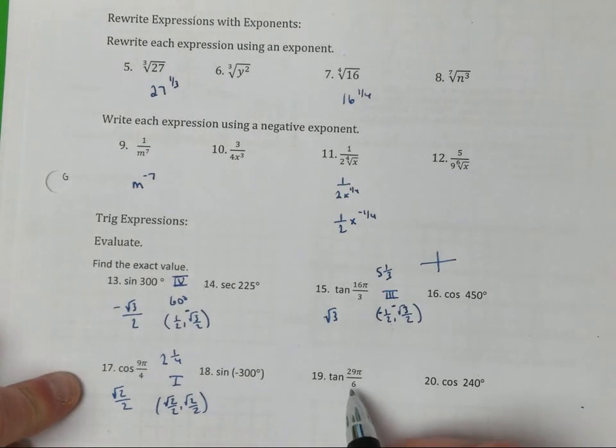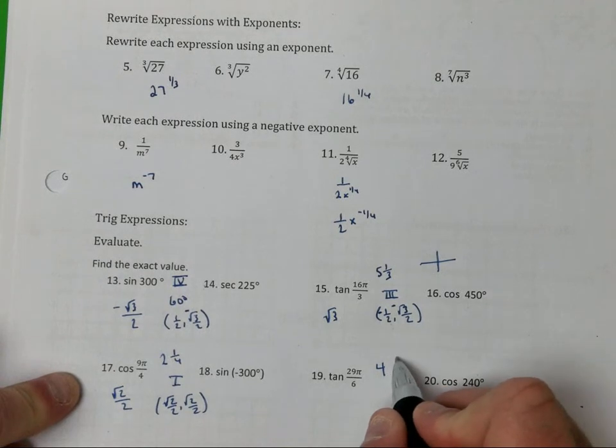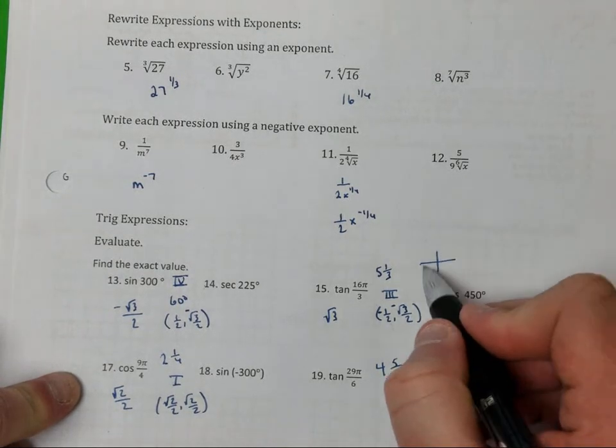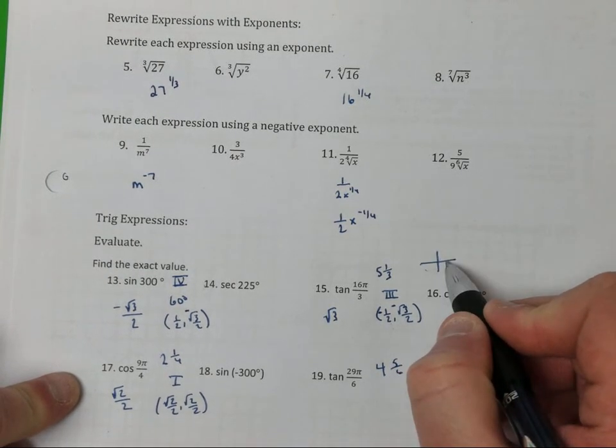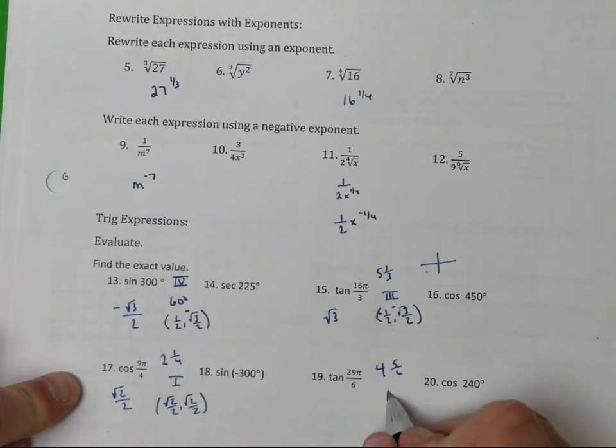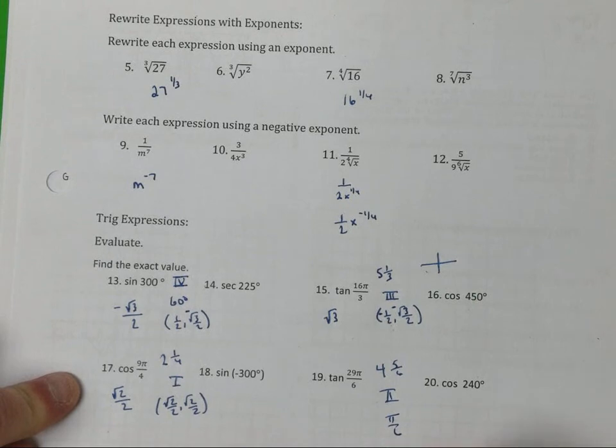And the last one, number 19, 6 goes into 29 4 times, and you need 5 more 6ths, so I went around it 1 time. The second time gives me 4, I need 5 more 6ths. I'm in quadrant 2. Pi over 6, ordered pair, square root of 3 over 2 and 1/2.